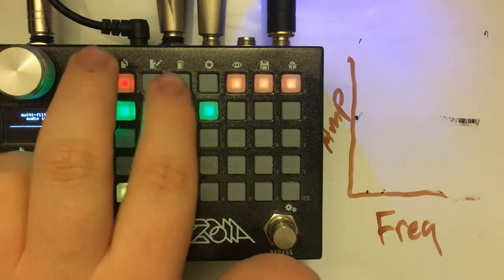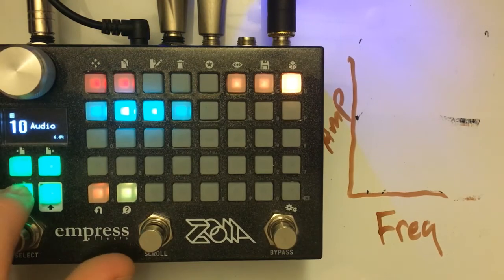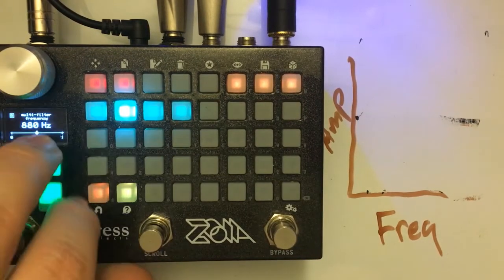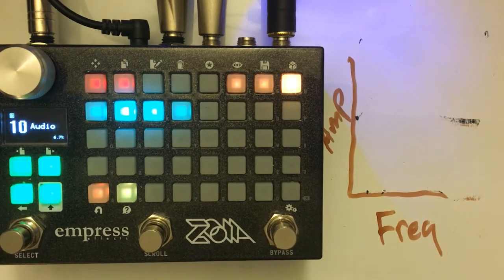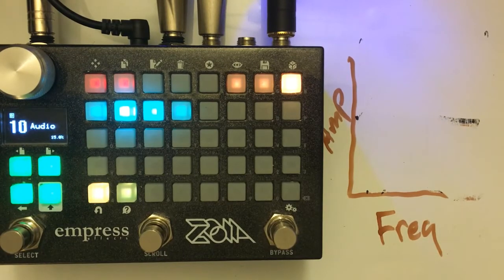The problem with the multi-filter, and the reason why they're not necessarily the best filter, is that they don't really care much for being modulated. So if you modulate a state variable filter, you won't see much of a difference in the CPU consumption. If you modulate a multi-filter, and here I've connected again my expression pedal to the filter frequency, there's a huge jump while that frequency is being modulated.